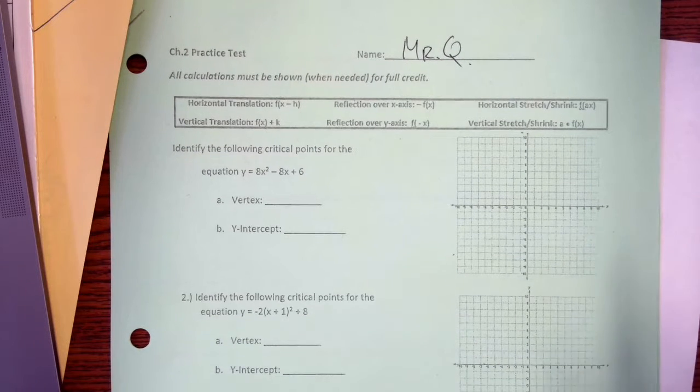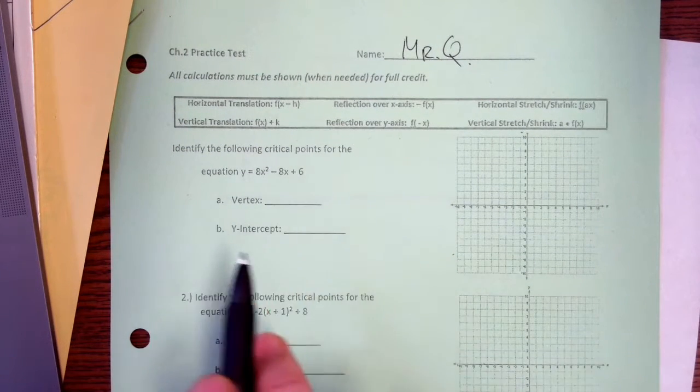Welcome to the practice test. So identify the following critical points.